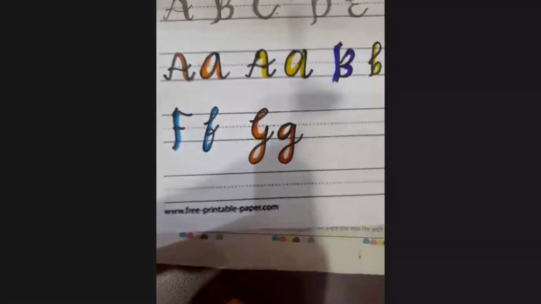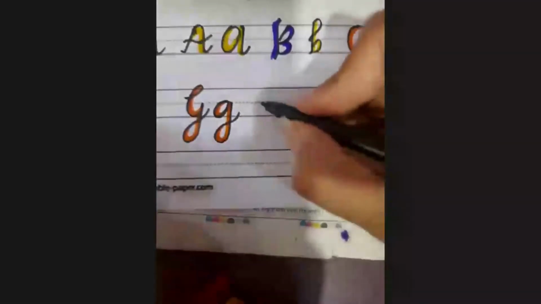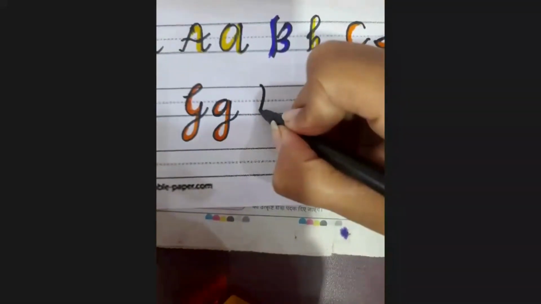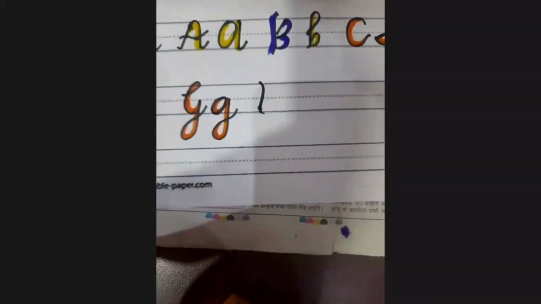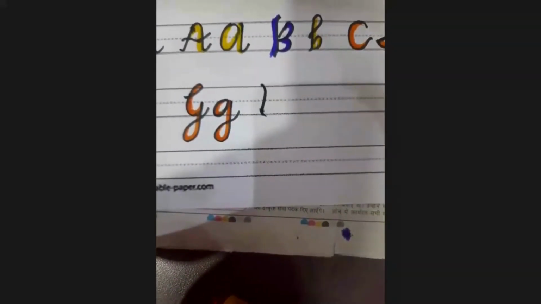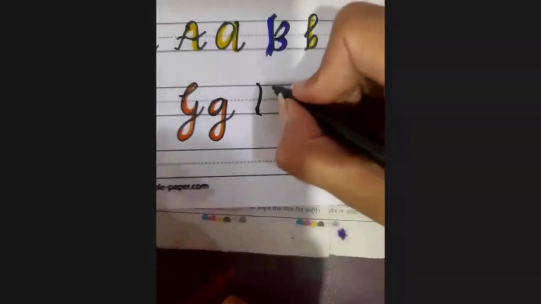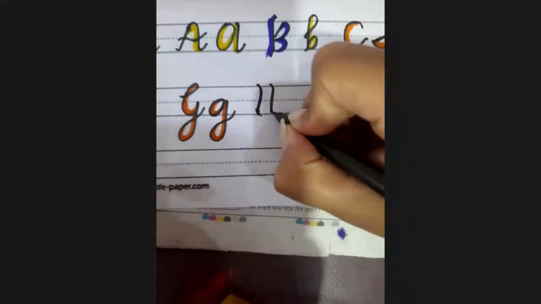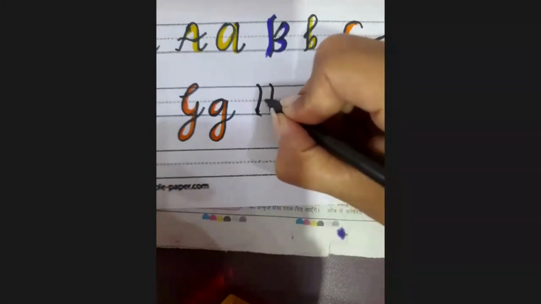Now let us go to our H. Now here is our downstroke line. Yes, Chandana, we are going to stop till J today and then I'll see everybody's work. Let us revise first. In the next class, I shall continue with K. Okay, now let us do this H. All right, the same thing this way. Taking a turn and I'm joining my H.